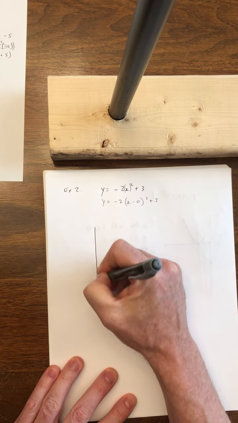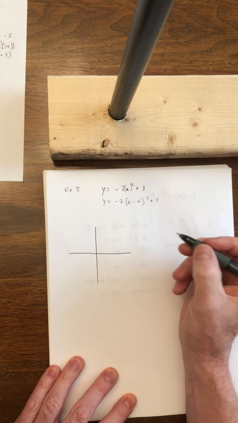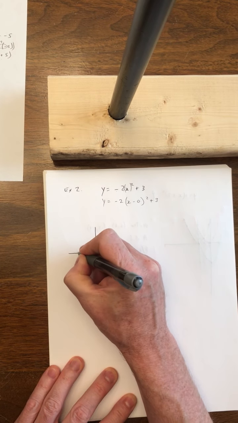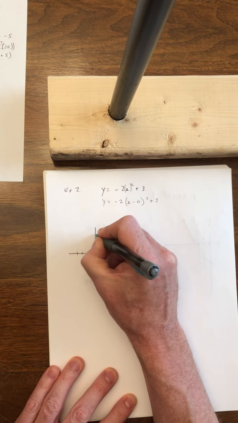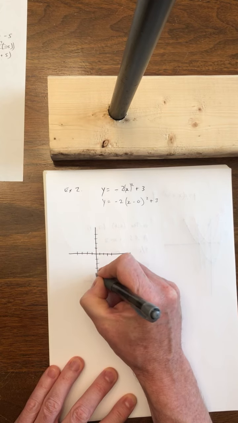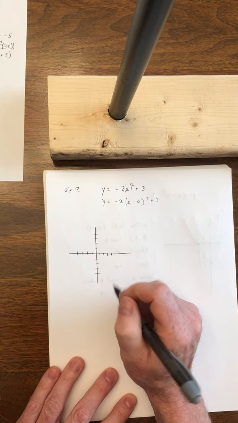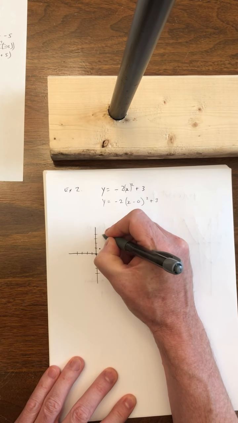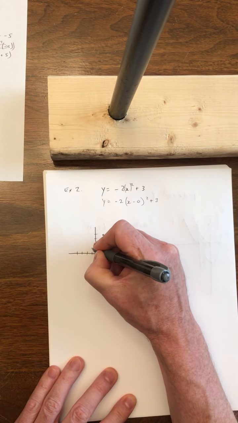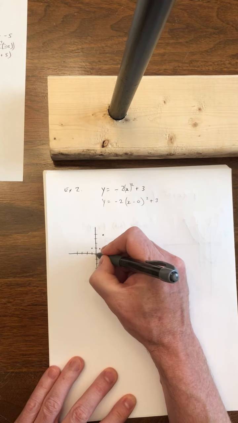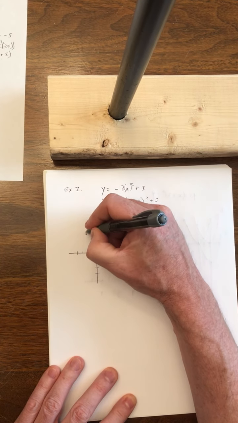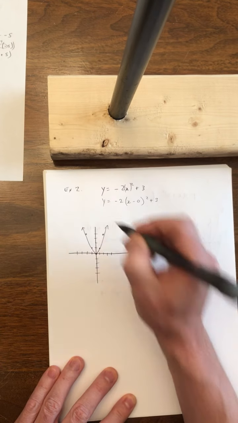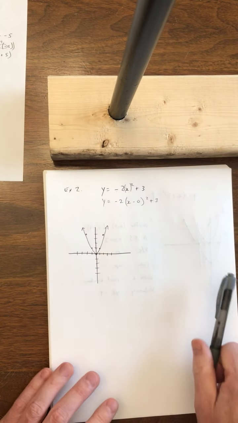So first of all, graphing this, we will start with our initial y equals x squared, so 0, 0, 1, 1, 2, 4, 1, negative 1, 1, negative 2, 4, and we have our initial parabola.